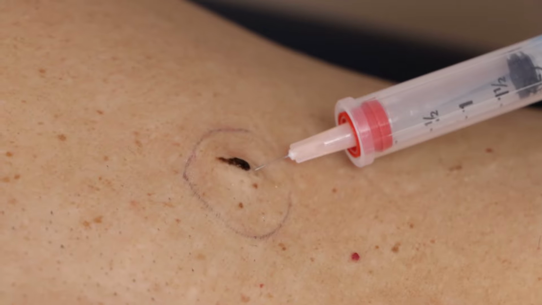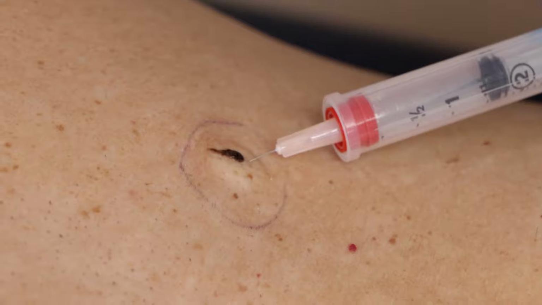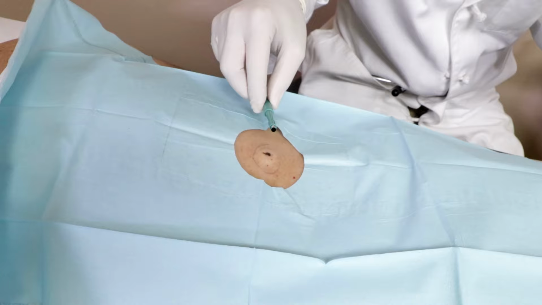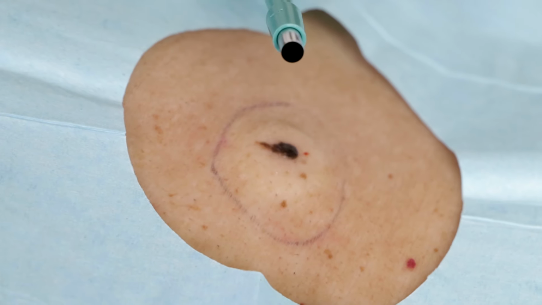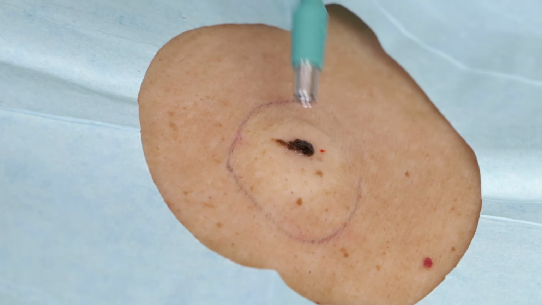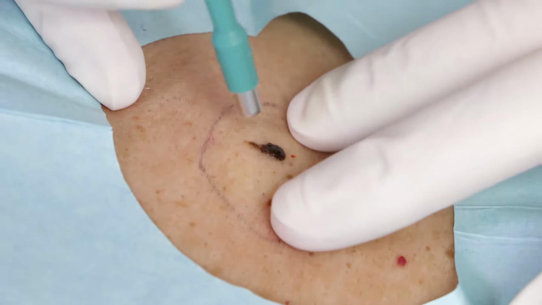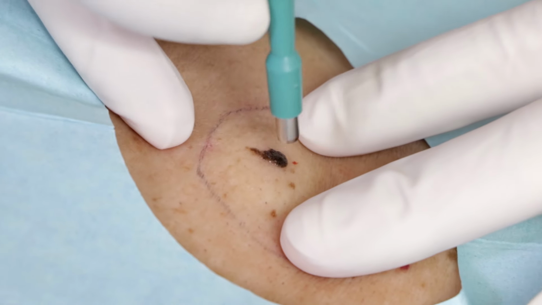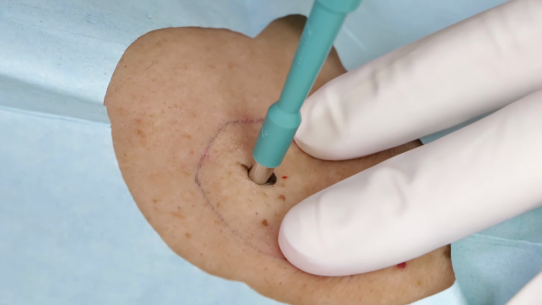I'm using a combination of lidocaine and epinephrine with some sodium bicarbonate buffer that helps it to not sting quite as much. I use a 4 millimeter punch biopsy instrument that allows us to get a little cylinder of the tissue for analysis. And I should go over the ABCDEs of skin lesion evaluation. So I'm going to get the major portion of this, but I want to get a little bit of this tail here too. So I'm going to go right where they connect, get a little bit of both.